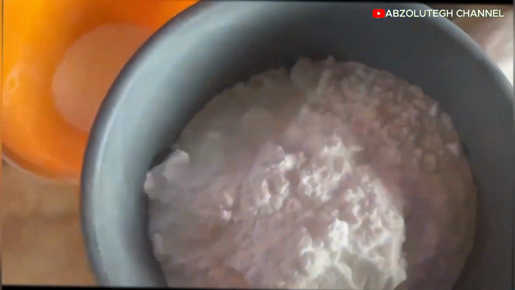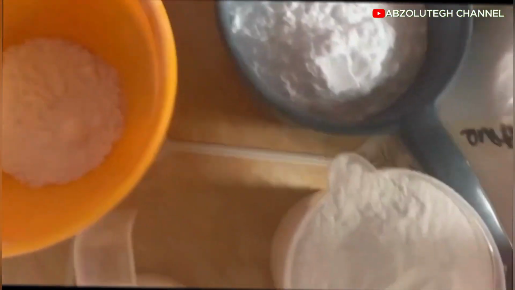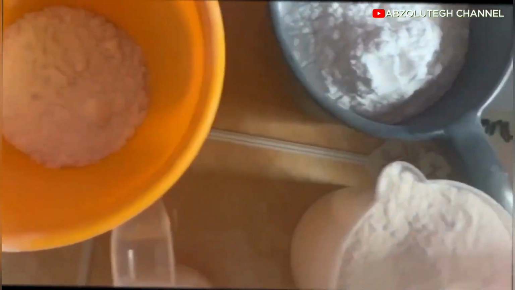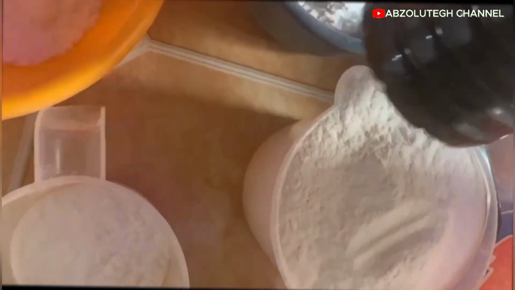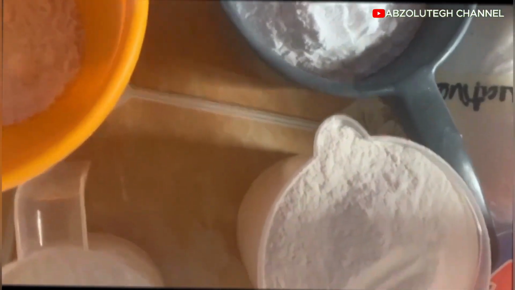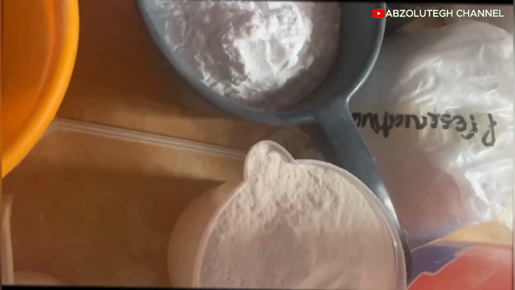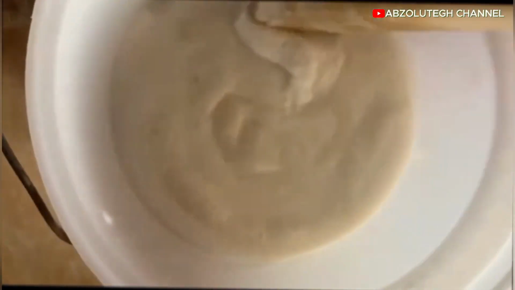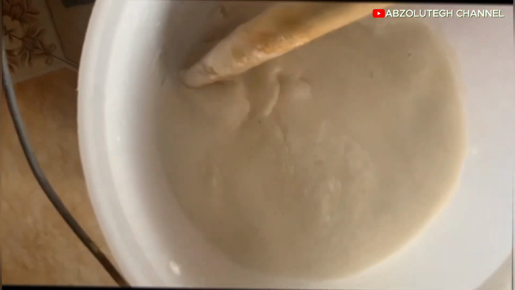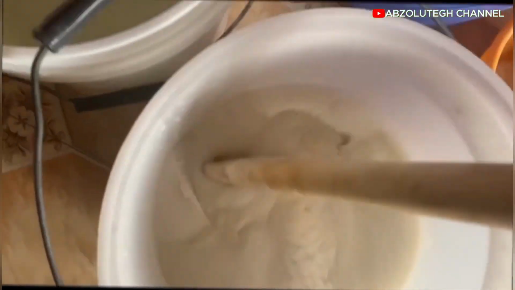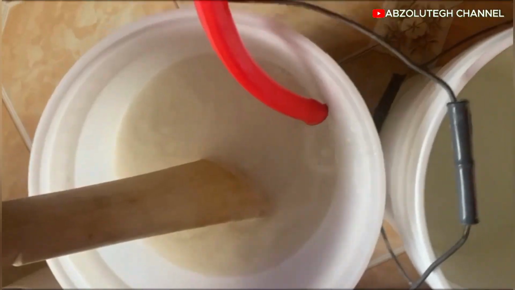This is soda ash. This is caustic soda. This is preservative. The preservative I'm using is sodium benzoate. This is color, blue color. I'm using blue color. And then this one is sulfonic acid. This is sulfonic acid. And I already have my salt in my bowl or bucket. The salt that I'm using is the normal salt that we use to cook.